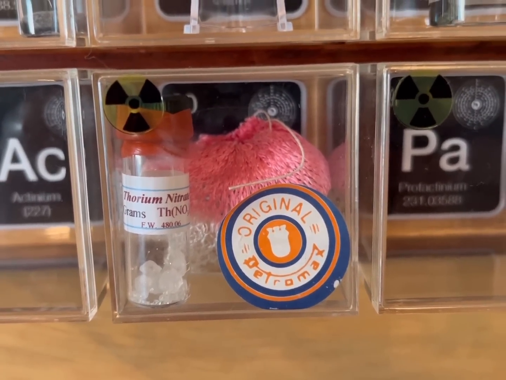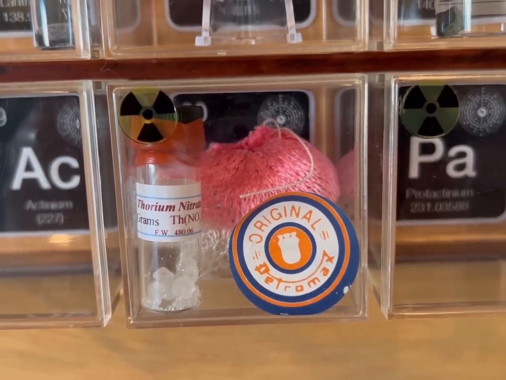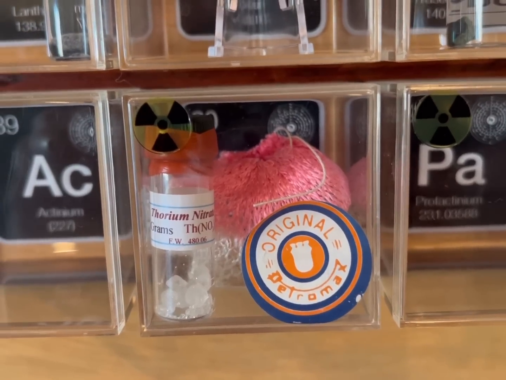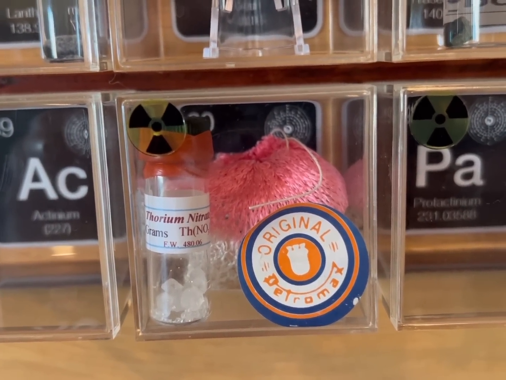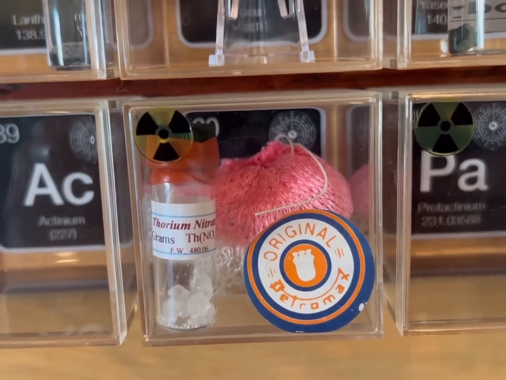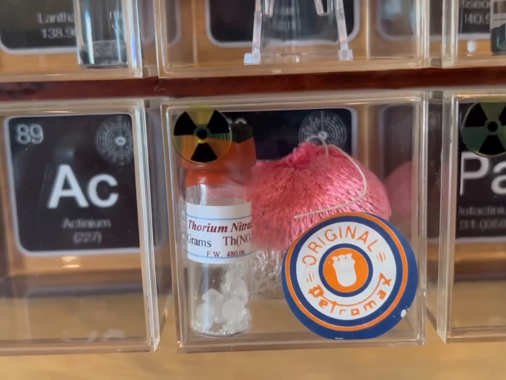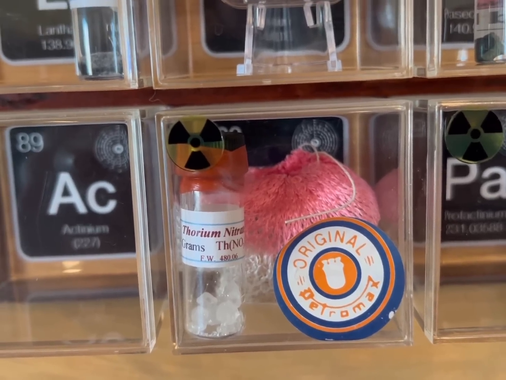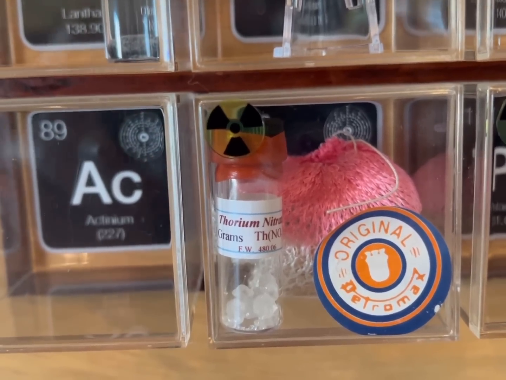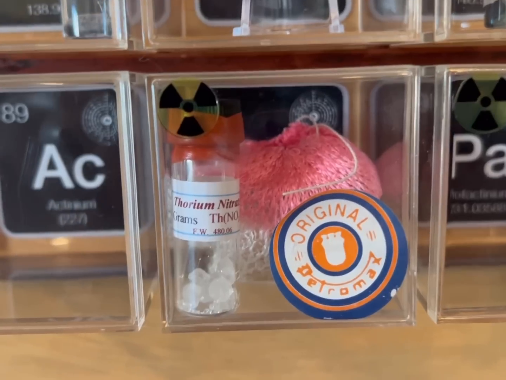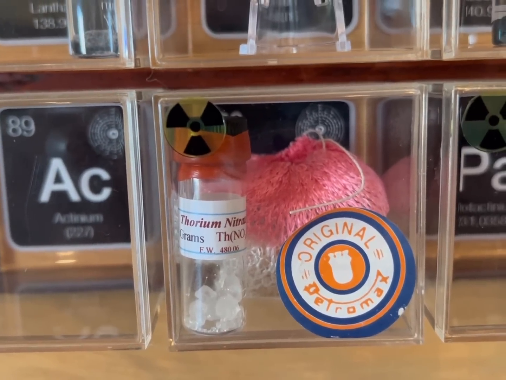So in the box for thorium, I have both thorium nitrate and an old Coleman lantern mantle. And some people might wonder, why an old lantern mantle? There's a funny story about this. Those mantles were actually covered in thorium nitrate because it helped them burn brighter.